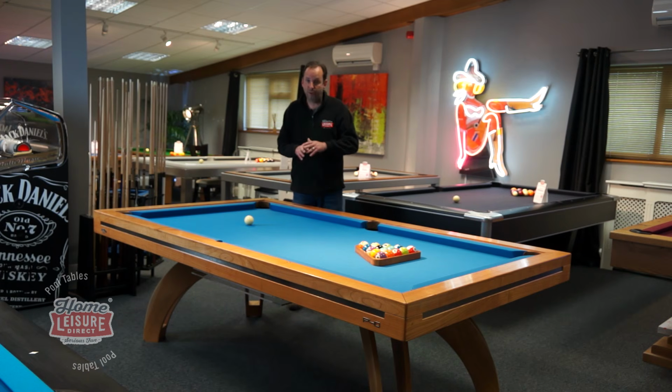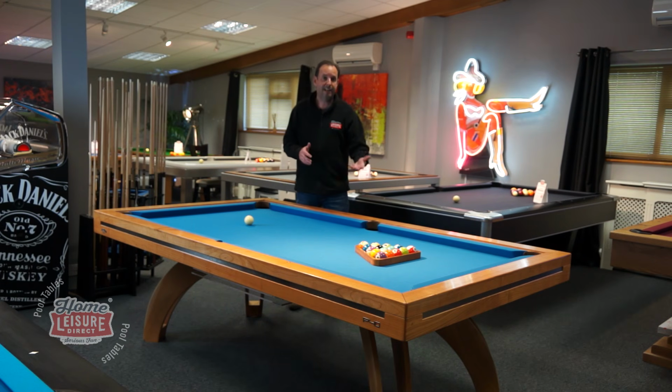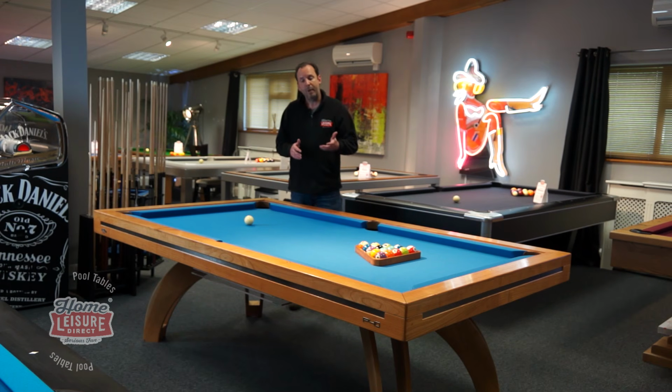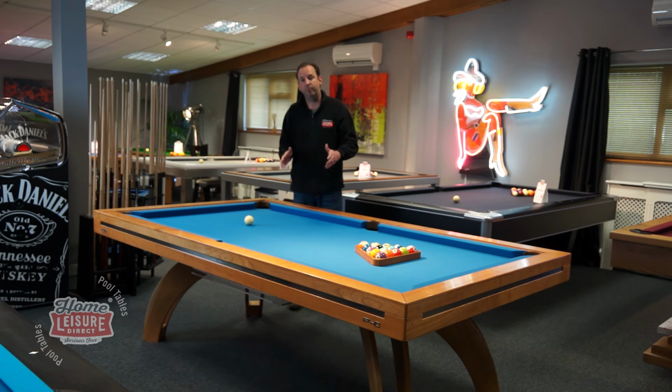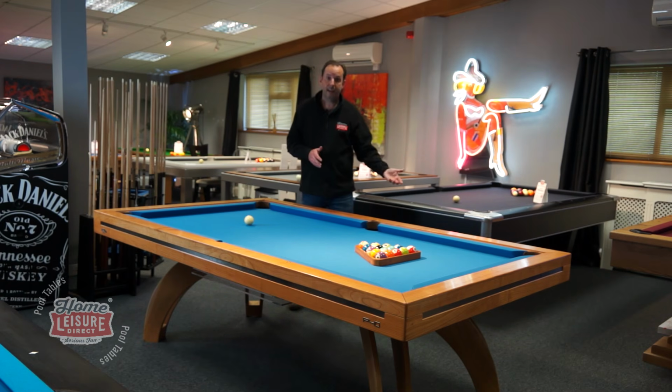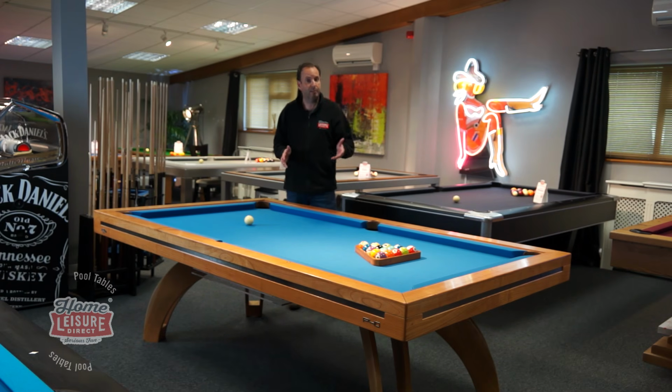We do also sell an awful lot of 7 foot size American tables, and that's because again they fit more easily into a UK home, but also in the States bars will use 7 foot size American tables, and you may well find that if you've been playing American pool in the UK, say in a bowling alley, a lot of the time they will use 7 foot size tables there.